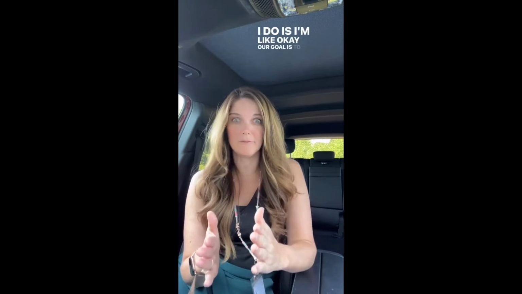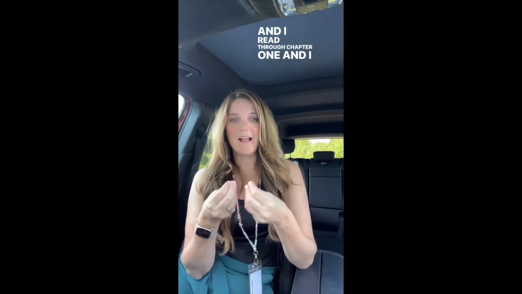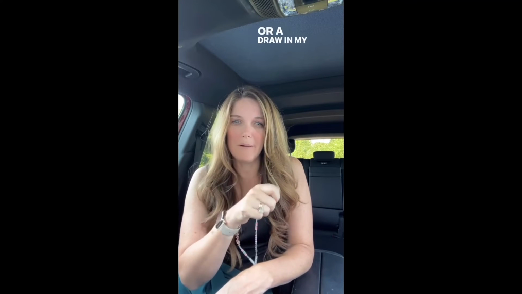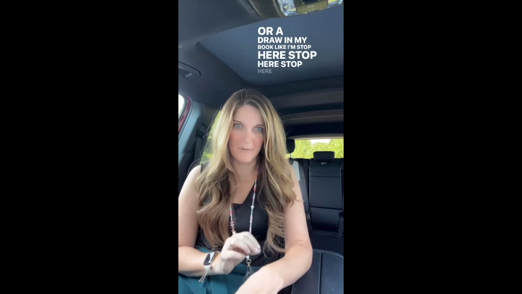And so what I do is I'm like, okay, our goal is to read chapter 1 today. And I read through chapter 1. And I find places to stop where I can infer about the characters or what's going to happen based on the clues that the author is giving me. And I mark those little spots with a post-it note or a little line, or I draw in my book like I can stop here, stop here, stop here.